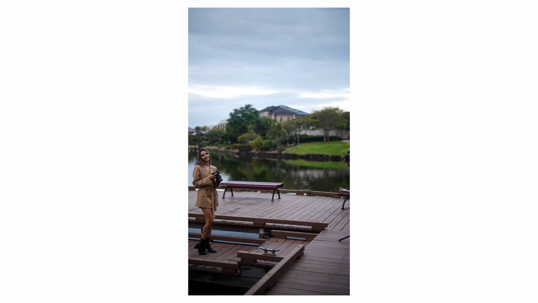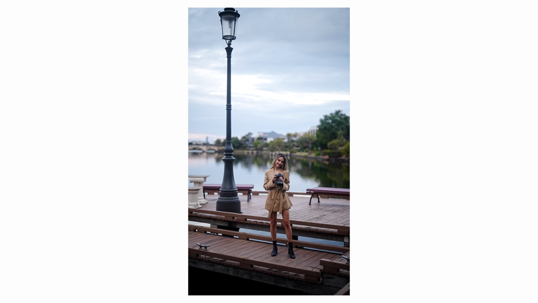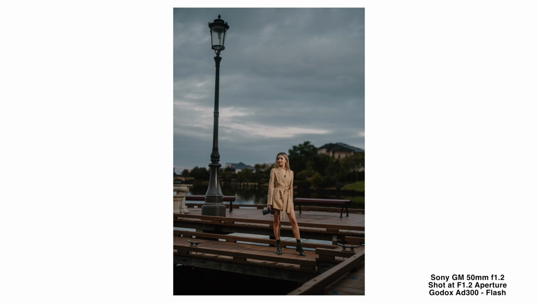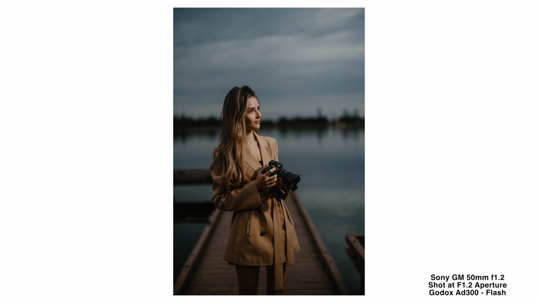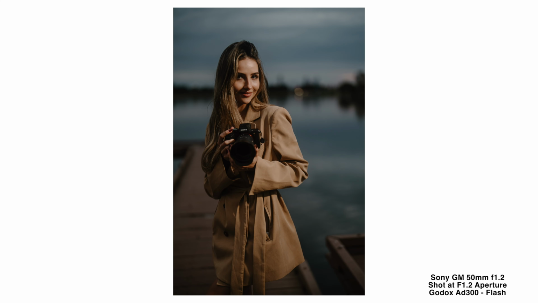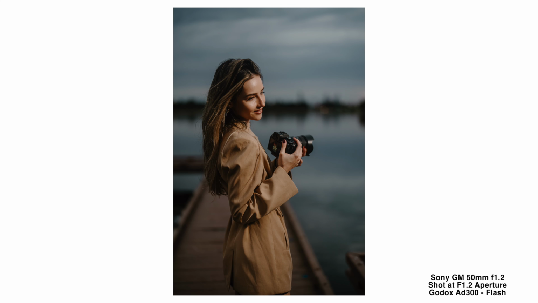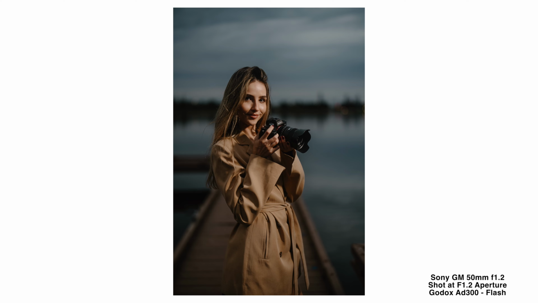And the third way of shooting with this lens that I did is using flash photography. So I had the Godox AD300 with a medium-sized reflector, and that really helps when either the sun is too strong or in this case, when it's sunset hour, it's really dark in the background and you really need some lighting to make it pop.